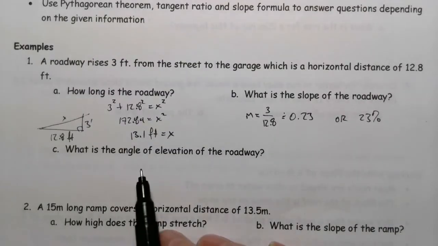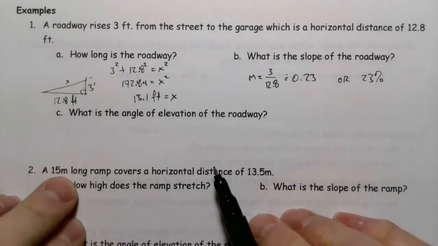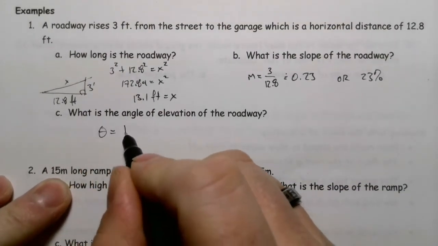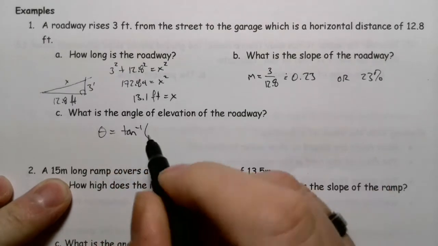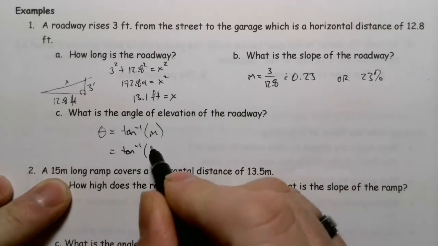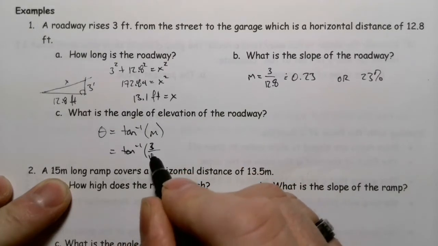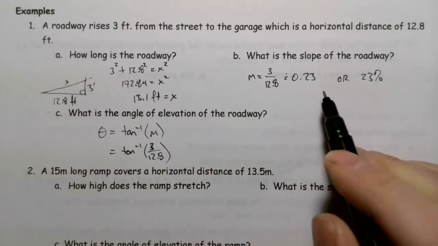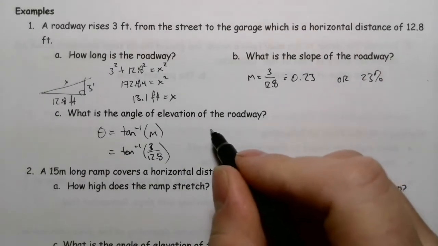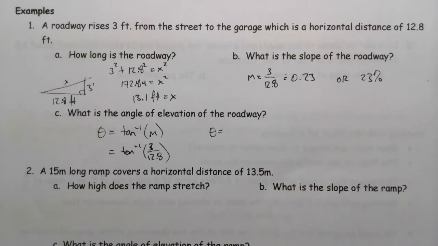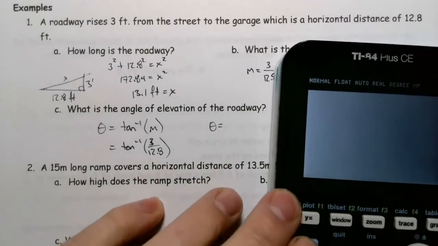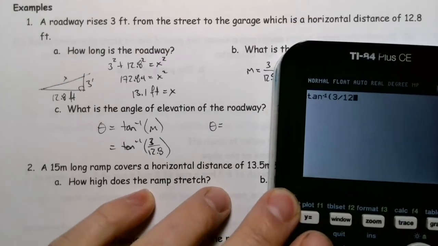Now, what's the angle of elevation of the roadway? Well, the nice thing is we know that the angle of elevation, let's call that theta, is the inverse tangent of the slope, which I did above. So in this case, it's the inverse tangent of 3 divided by 12.8. I could have used the rounded value up here, but I've got the numbers already, so there's no reason to throw in that rounded value. So let's go to my calculator. The inverse tangent of 3 divided by 12.8.